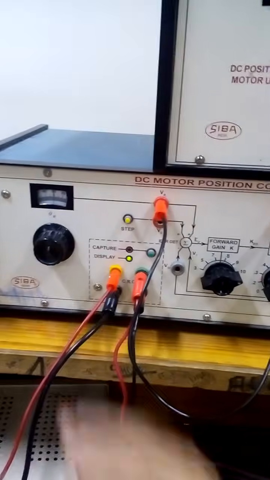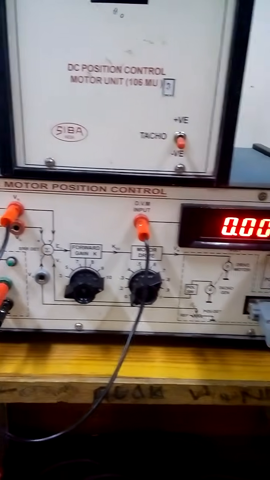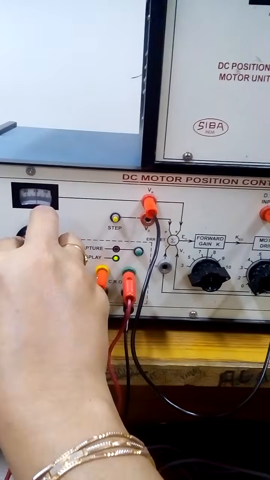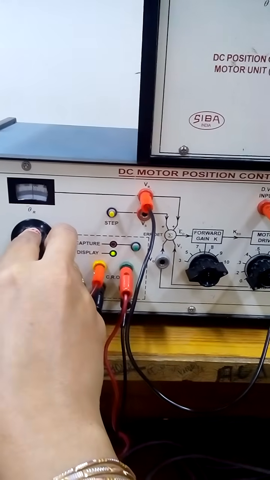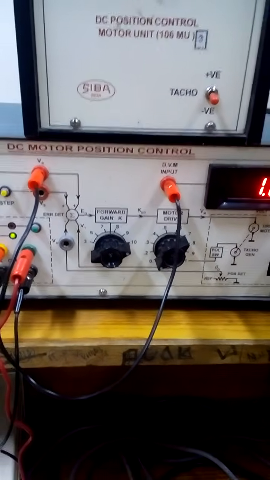First is to draw the graph between theta r, that is this potentiometer, command potentiometer, with respect to this VR. So what we have to do is vary this dial for different values of theta r, and we have to note down the values for VR here, and then plot the graph.